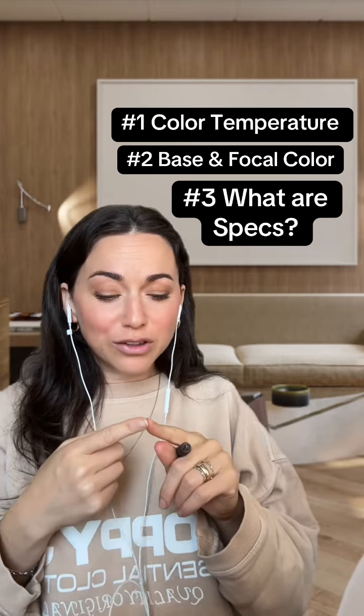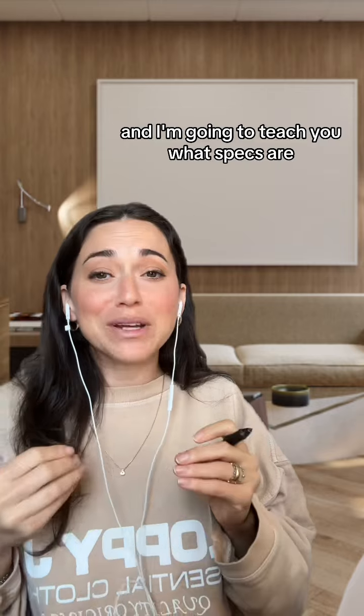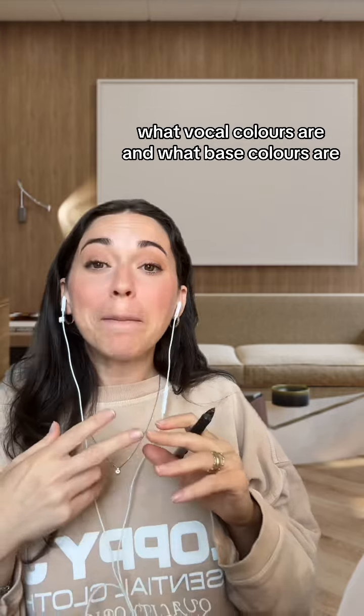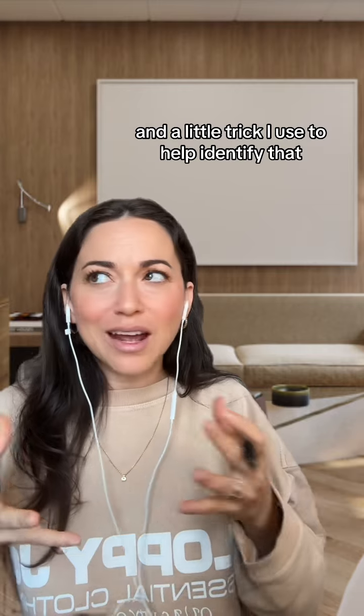In today's Train Your Eye exercise, we are going to do color theory and identifying the specs, and I'm going to teach you what specs are, what focal colors are, and what base colors are, and a little trick I use to help identify that.